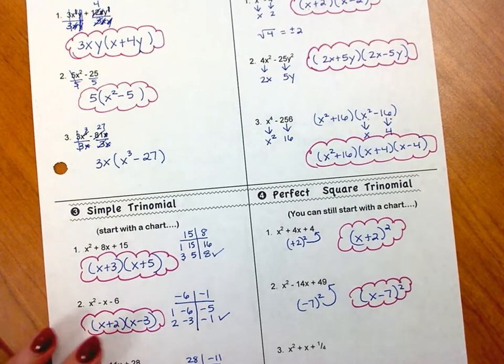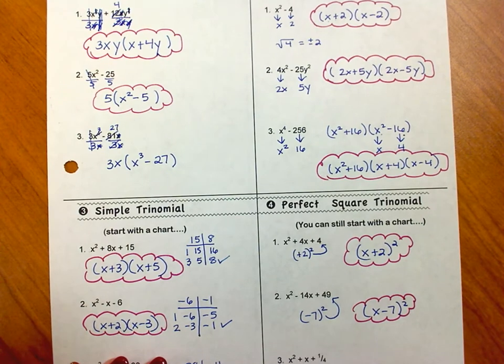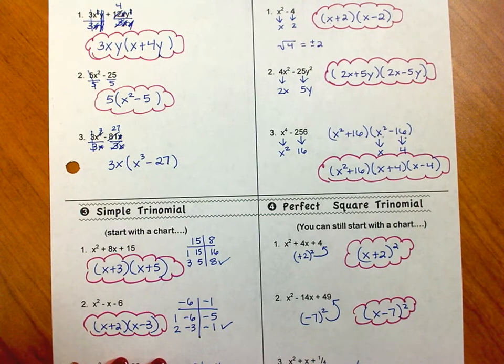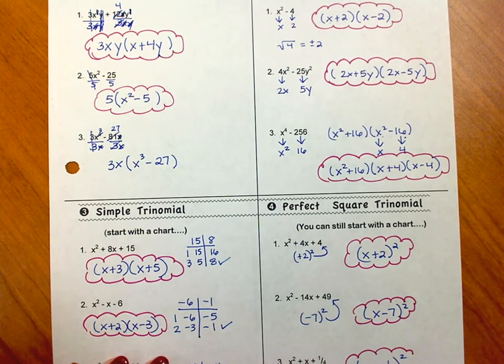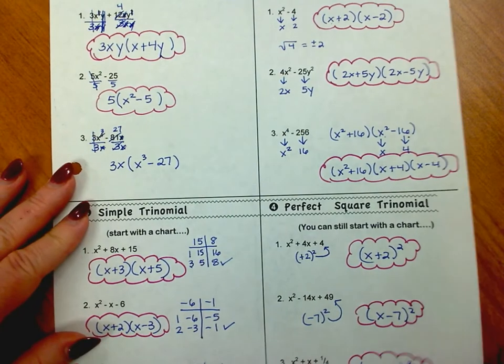Okay, last one, and this one's ugly. So we get half of 1 is 1/2, and when you square it, it equals 1/4. So this still works. So we're going to say x plus 1/2 squared. Now this one would be harder to do with a chart. So this method of completing the square helps out considerably.